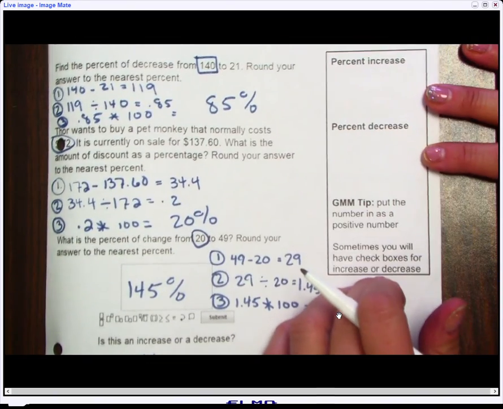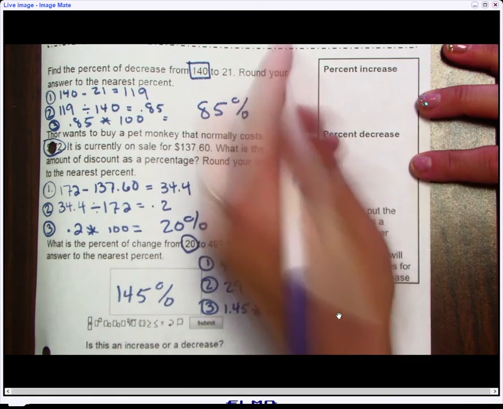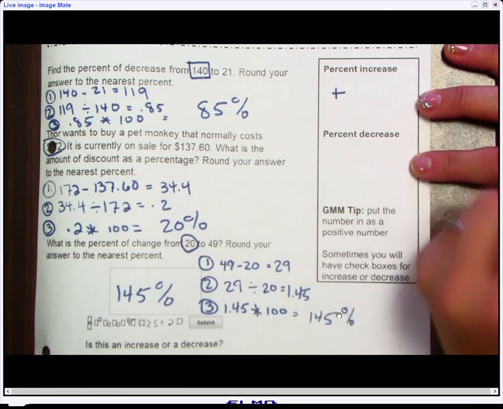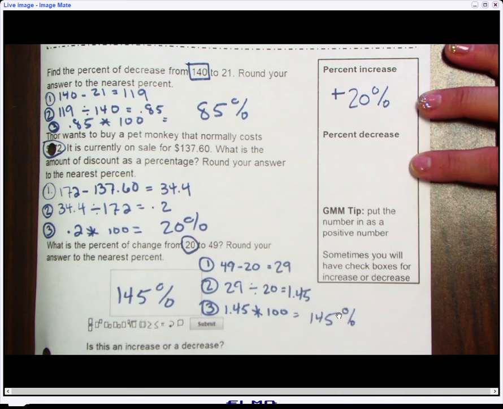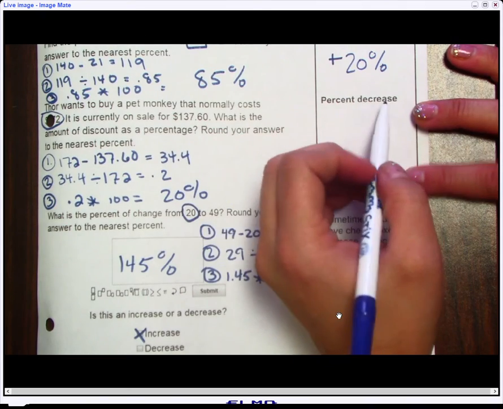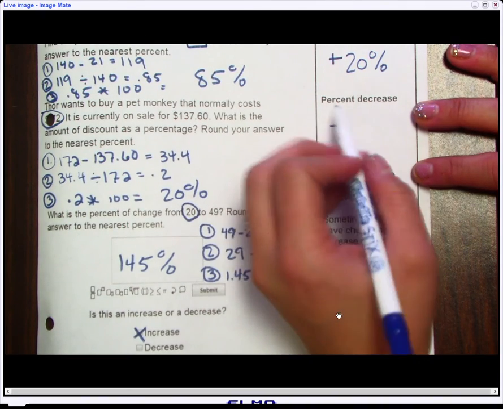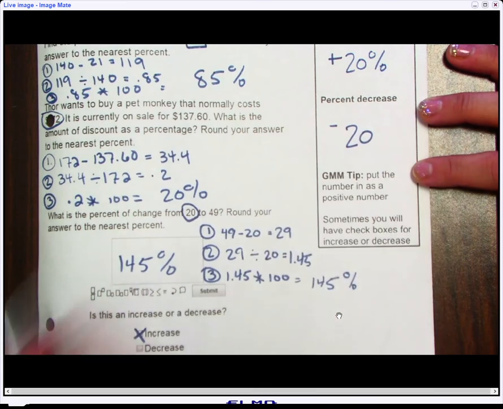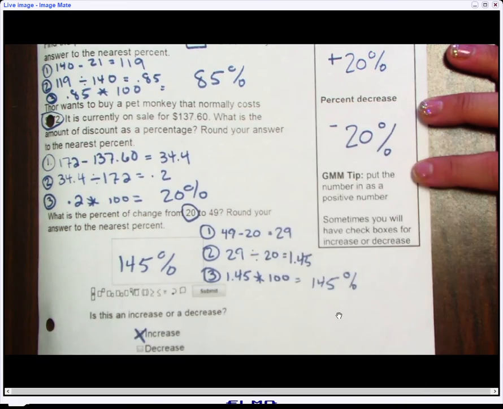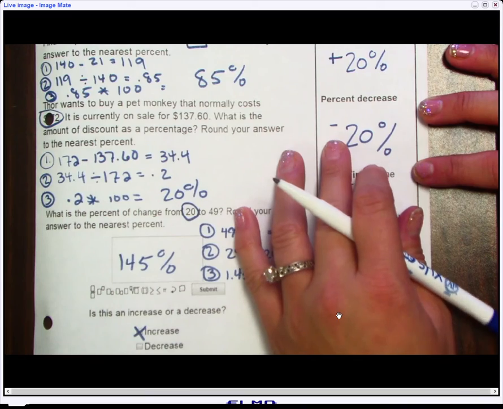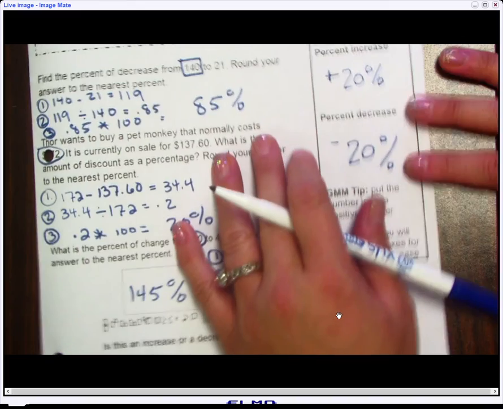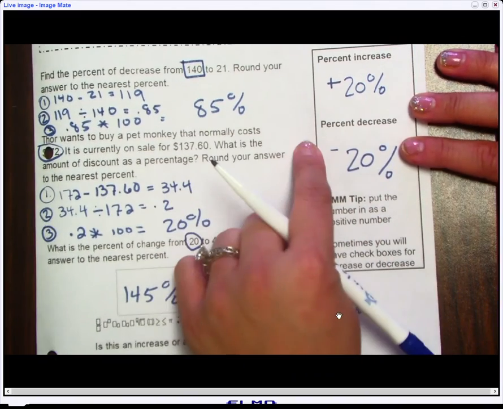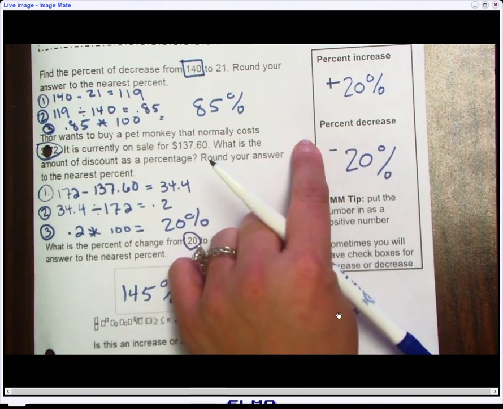Just over here for some personal knowledge, in the real world, sometimes percent increases are shown with a plus sign. So I'm just making a number up. So like plus 20%, you might see this in the news about the stock markets. A percent decrease is going to be shown with a negative sign in front of it. So maybe if your stock went down, it'd be a minus 20%. Goodmore Math doesn't care about the positive and negatives. It's just going to ask you about an increase or decrease. But I just wanted you to know that this might be how it looks out in the real world.